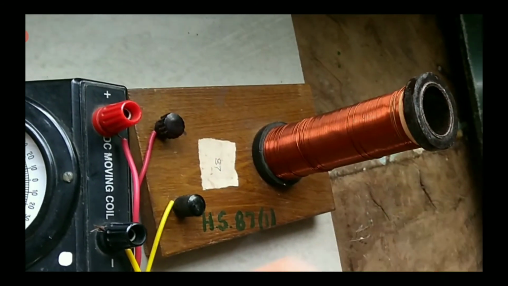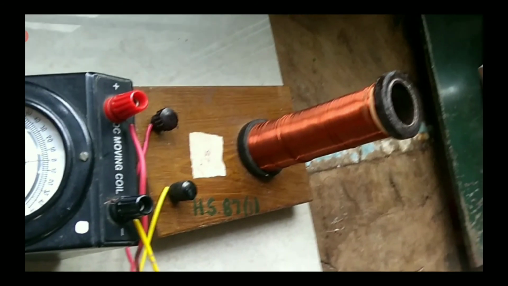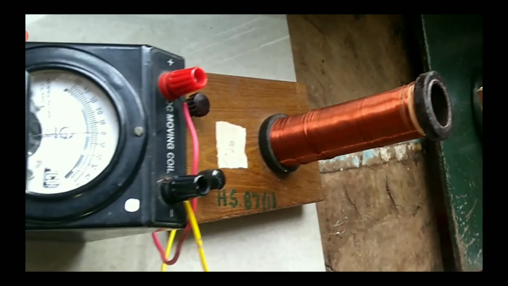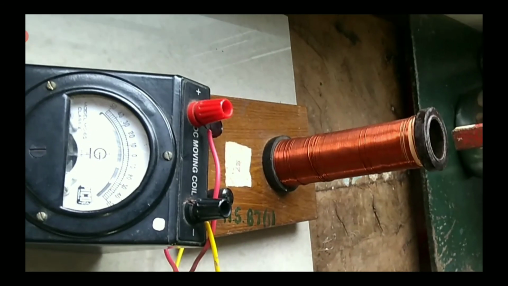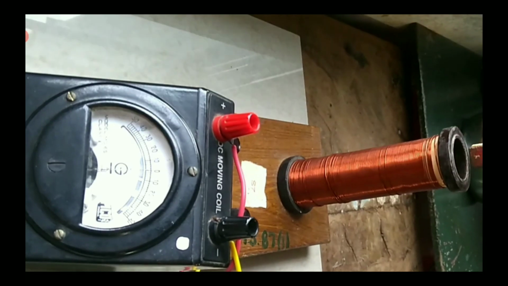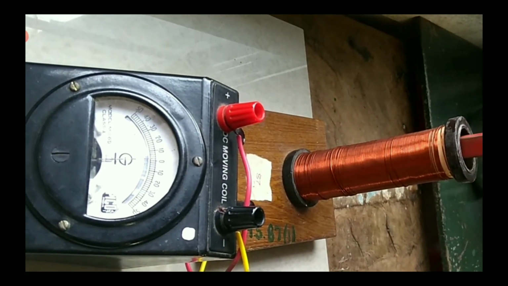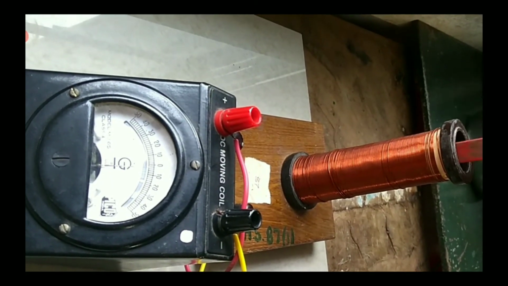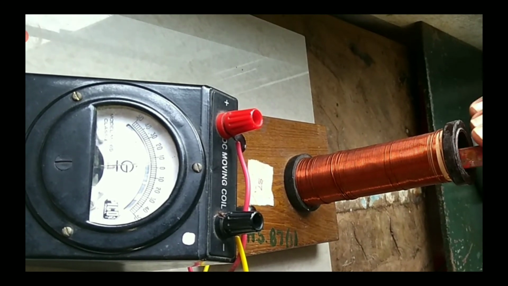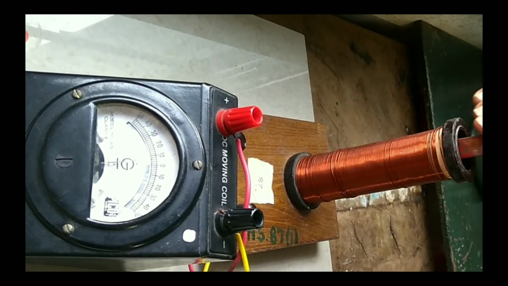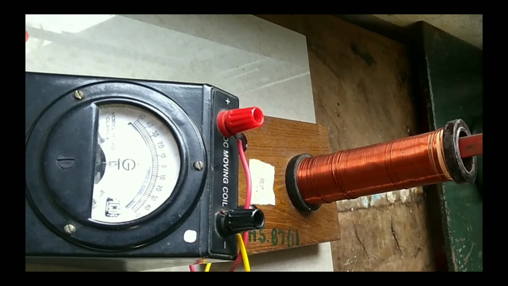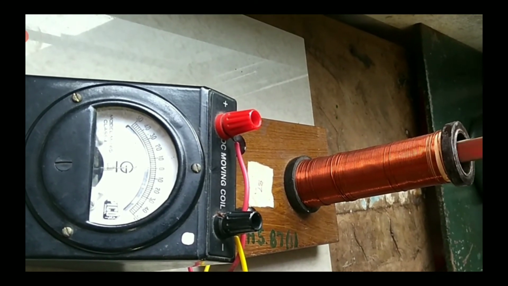See here, the magnet is brought near the coil. See what happens in the galvanometer. Here it shows deflection when it moves towards and when it moves away from the coil.